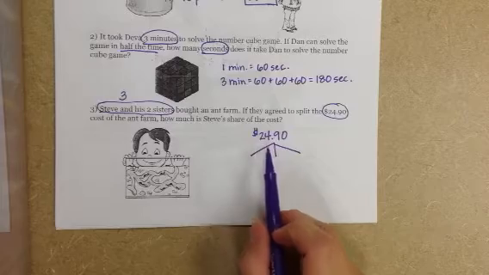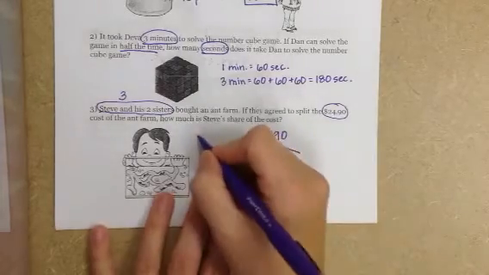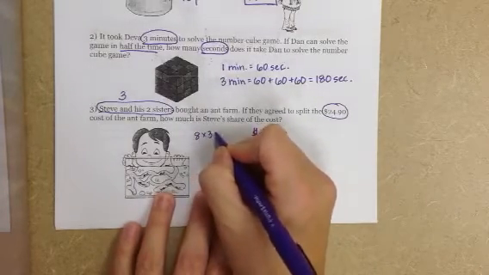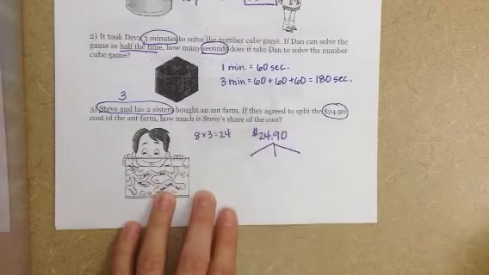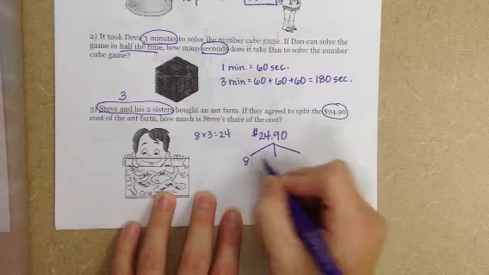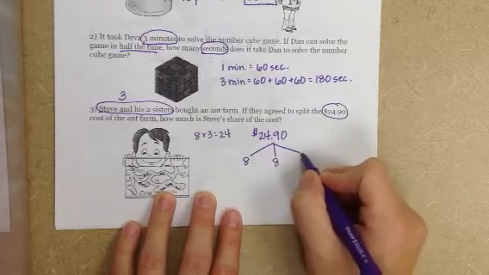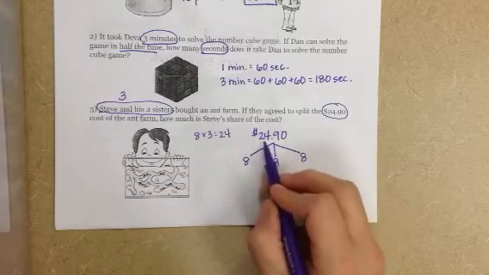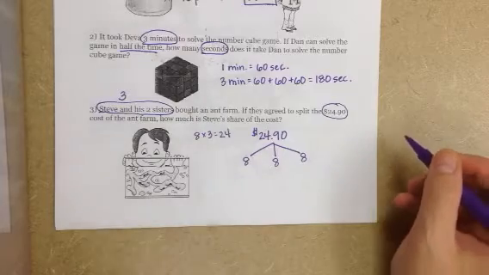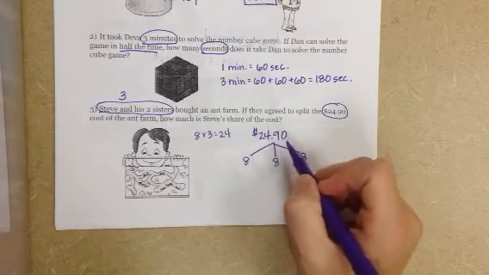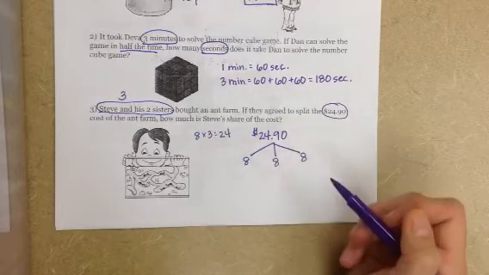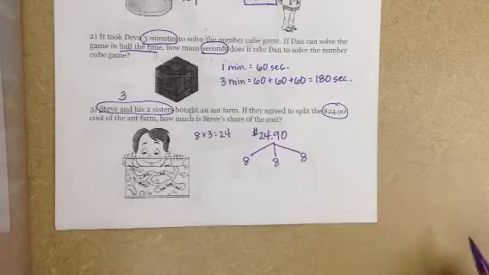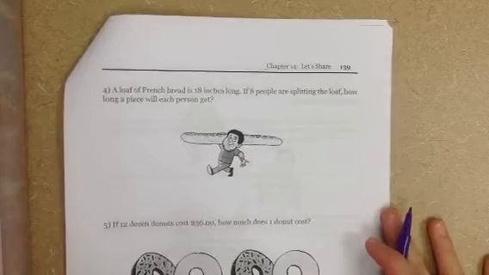Yes, I can, because 8 times 3 equals 24. So 8, 8, 8. So if they each spent $8, that would be $24 total. Now I have to split that 90 cents between the 3 people. See if you can figure that out. Let's look at number 4.